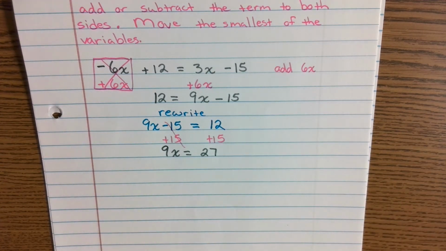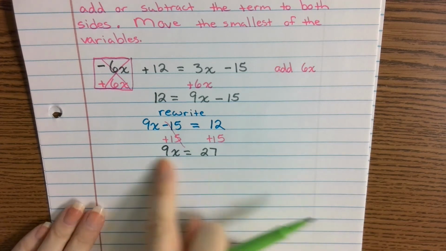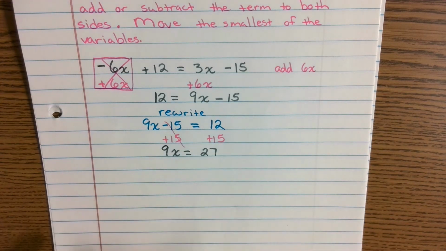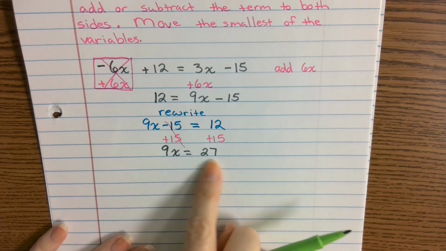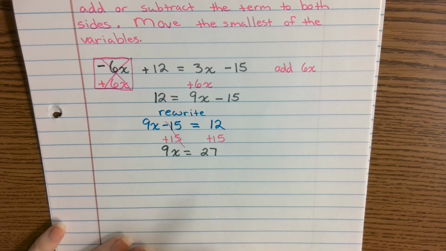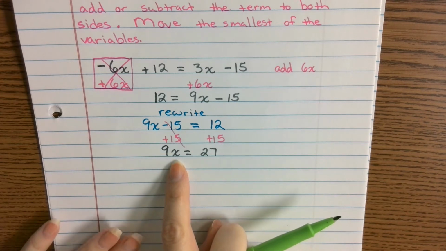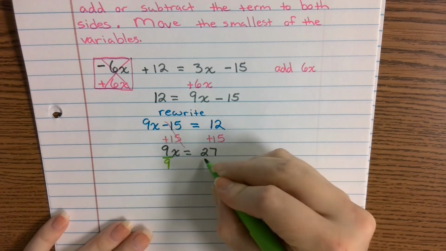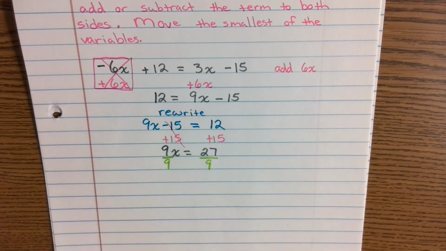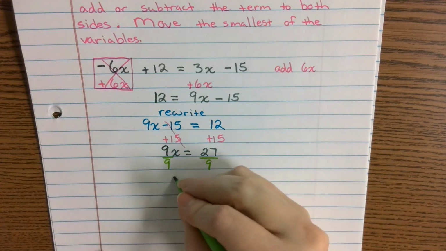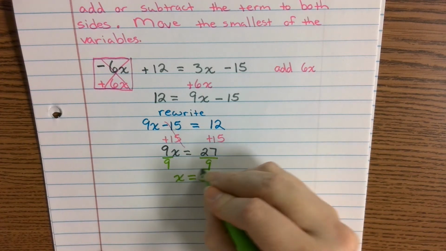Malia, what's our next step? What are we going to do now? What operation are we going to do now to solve? What's the inverse operation here? Division. Did I catch you off guard? I'm sorry. X is going to be equal to 3.